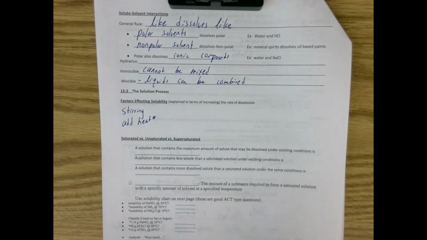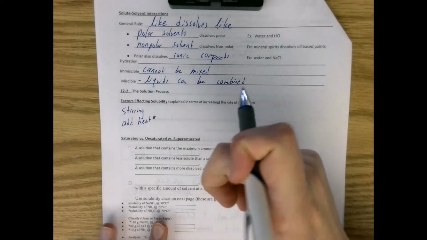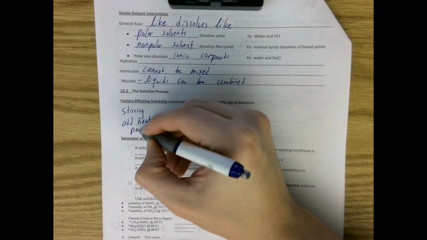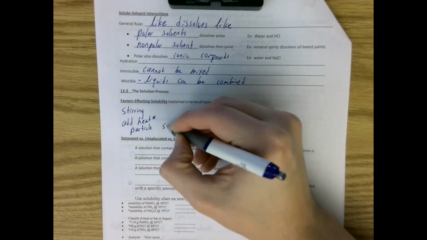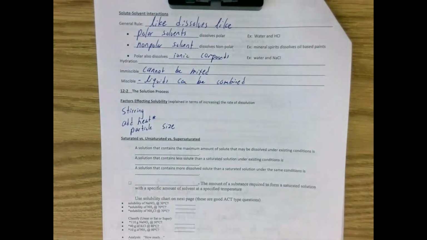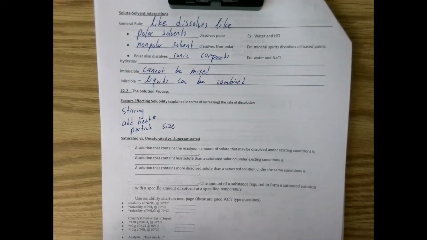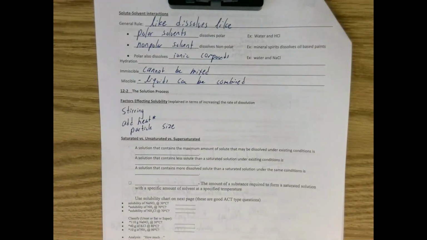And the last one, think about a giant salt crystal versus a handful of salt powder. What's going to dissolve the most quickly, or the best? The powder. So we can say particle size. So we'll look at those with a lab after spring break, but for now, just listen. So now we had two words to describe the solute. We said it's an electrolyte or not electrolyte.